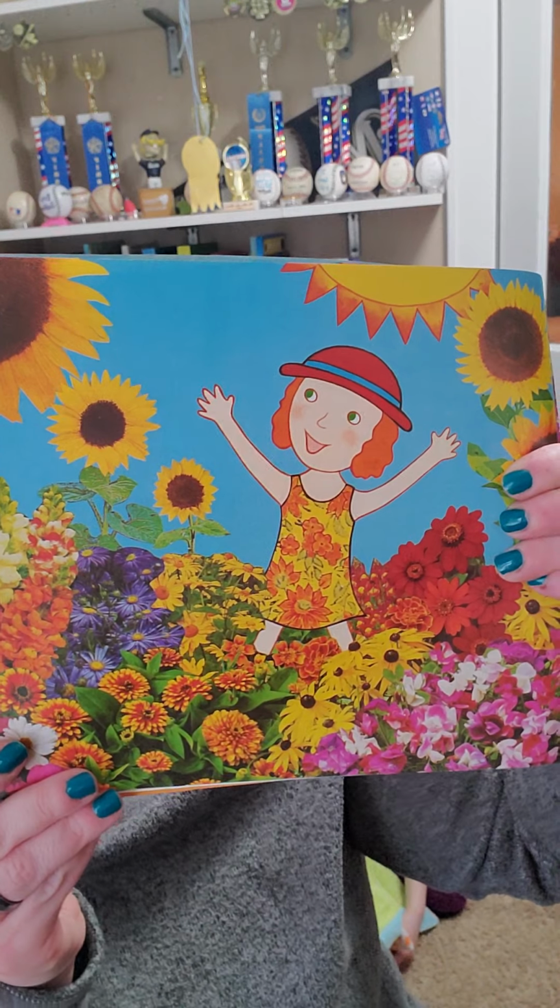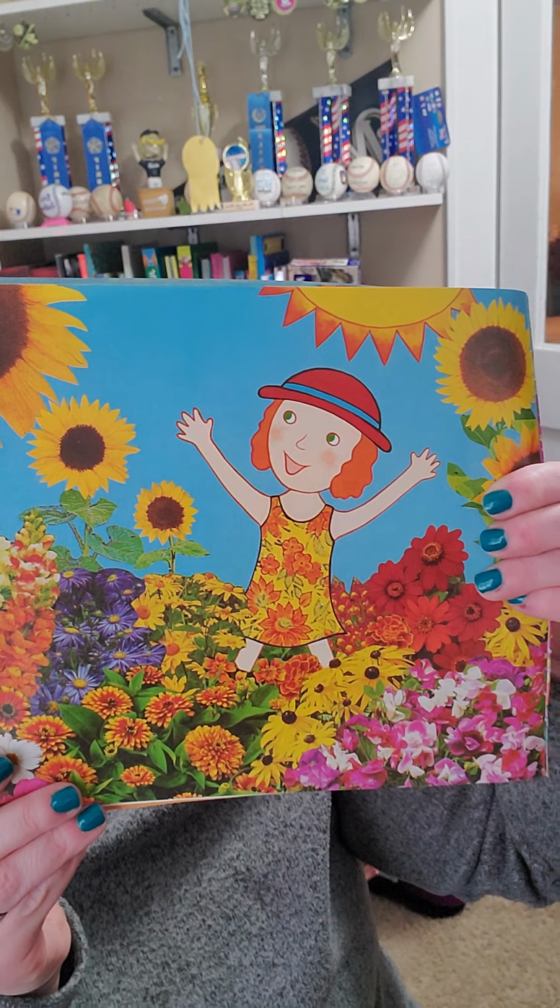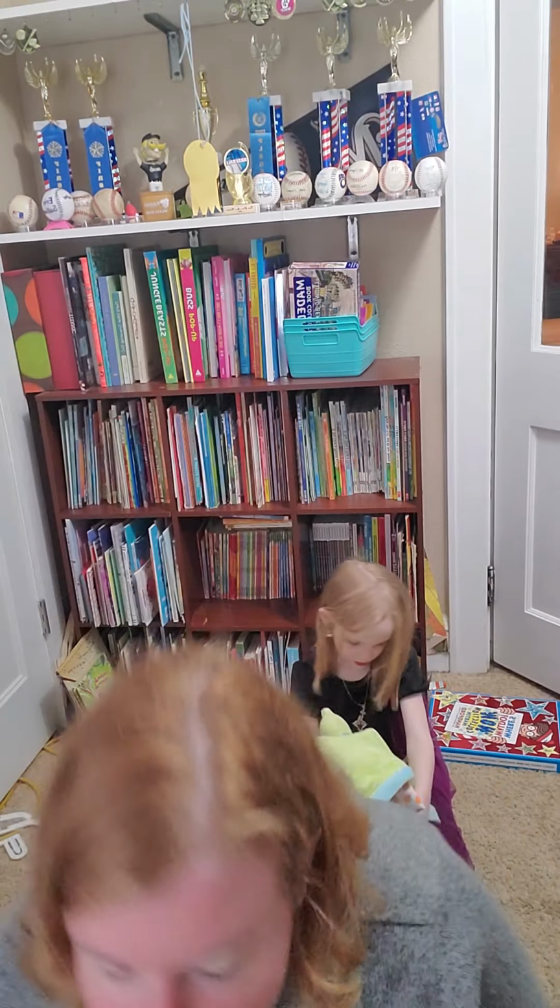And some flowers actually don't even have one stamen. They just have a pistil. Interesting.